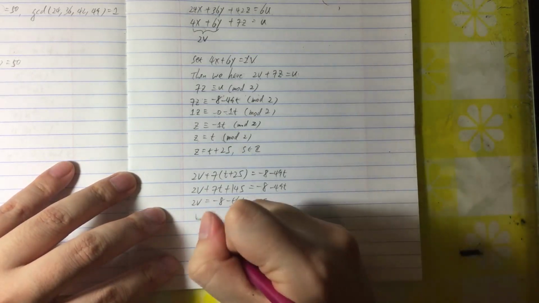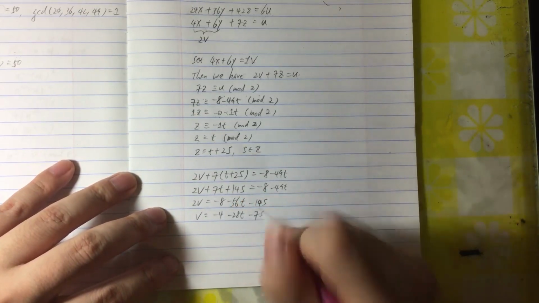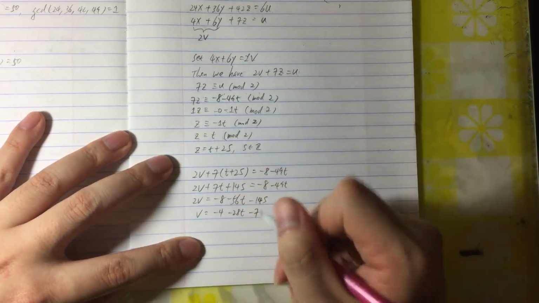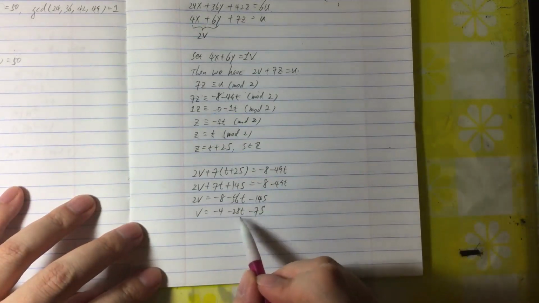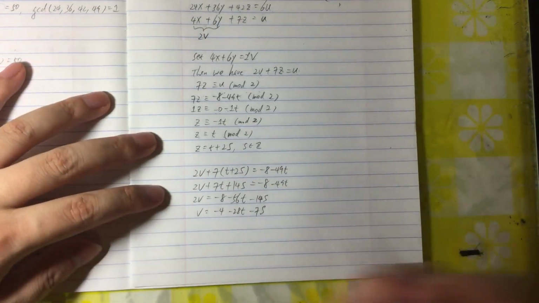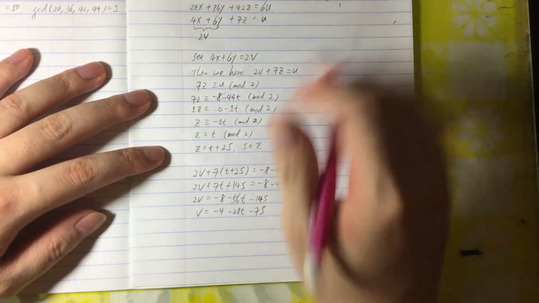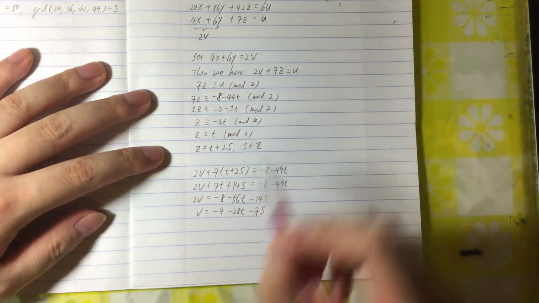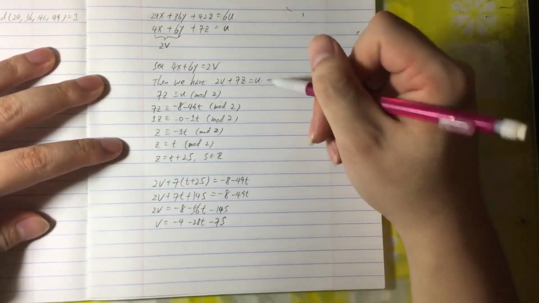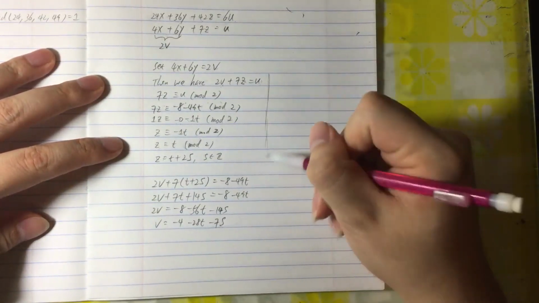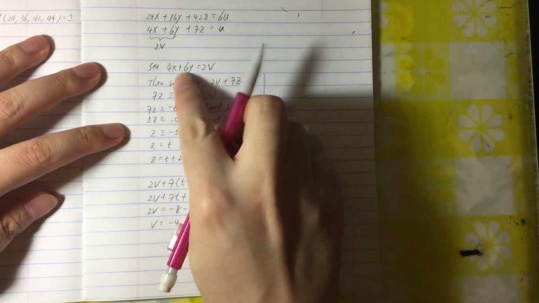Then divide both sides by 2. v equals negative a over 2 minus 28t minus 7s. That's v, so we know v. Then I can plug in v here and solve for x and y.